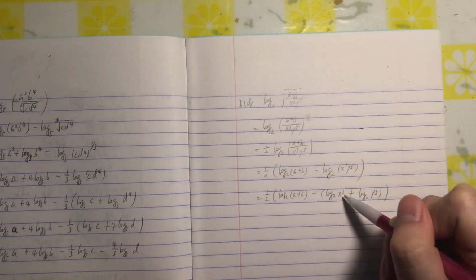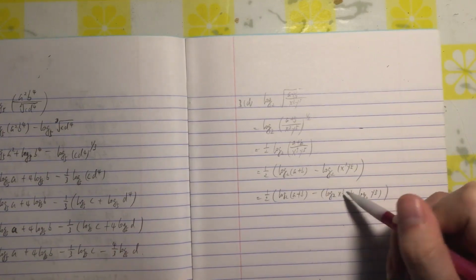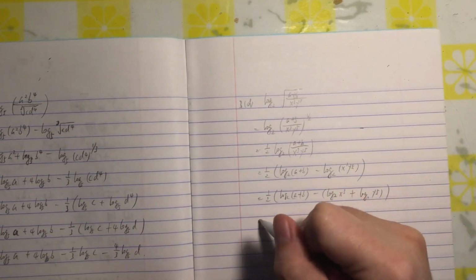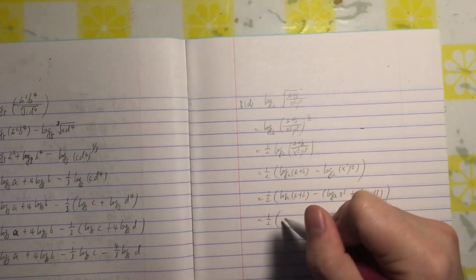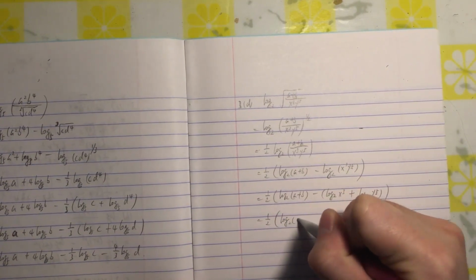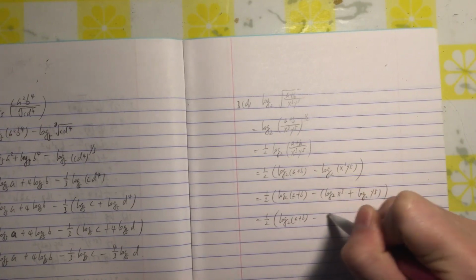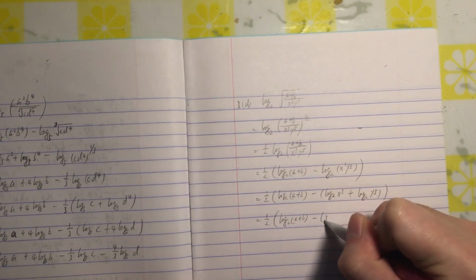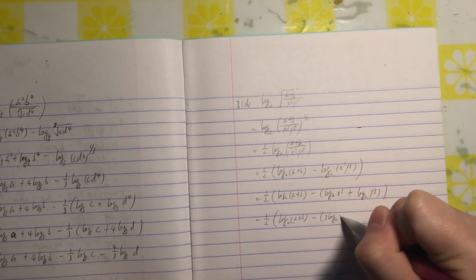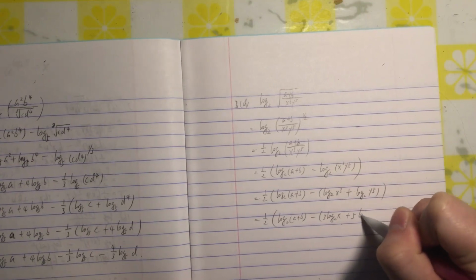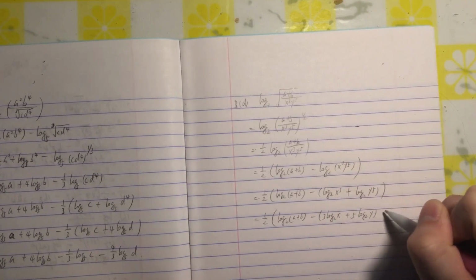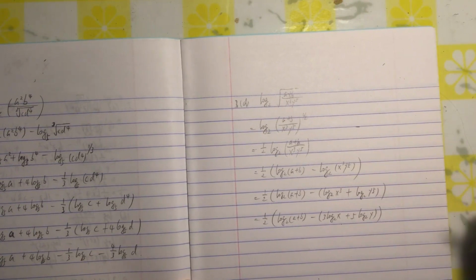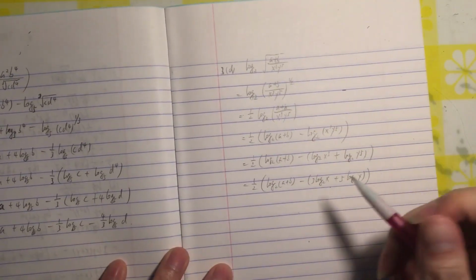Next, I can bring the exponent to the front. I get half of log base 2 of a plus b minus 3 log base 2 of x plus 5 log base 2 of y. Next, distribute the negative sign.